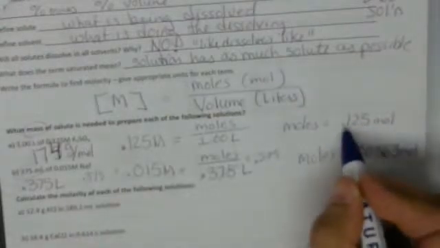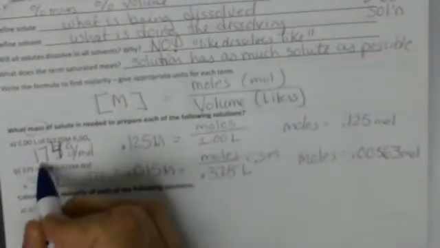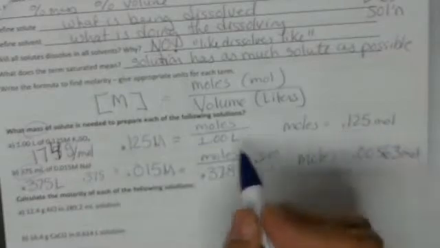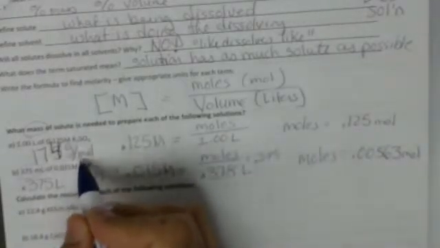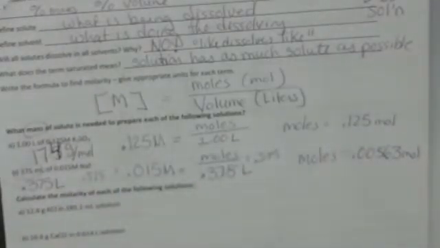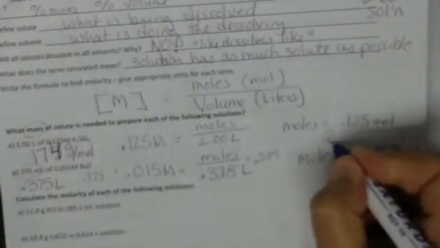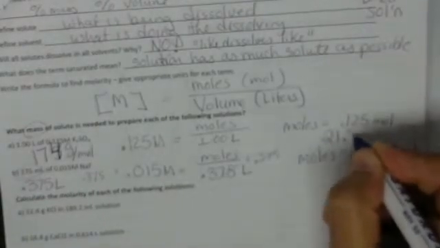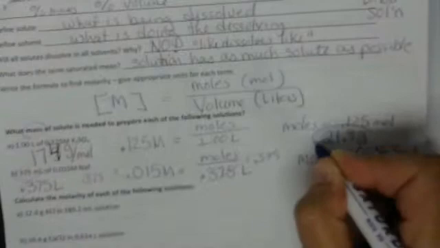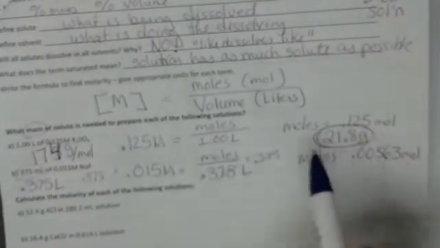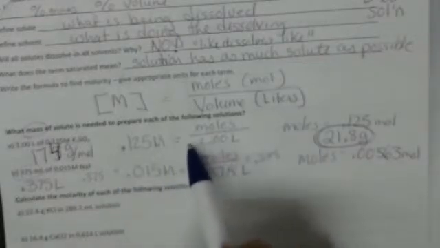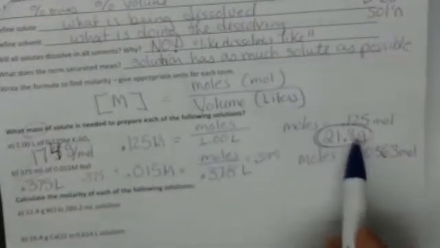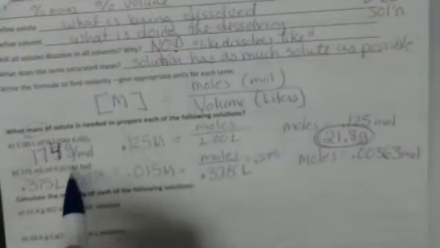Well, we needed 0.125 moles. So how do we get from 0.125 moles to grams? We multiply it by 174 grams per mole. So 174 times 0.125. I need 21.8 grams. There we go. So let's always do that. Let's go back and check. You guys are really good about solving correctly for the first step and then forgetting the second. Same with this one then.